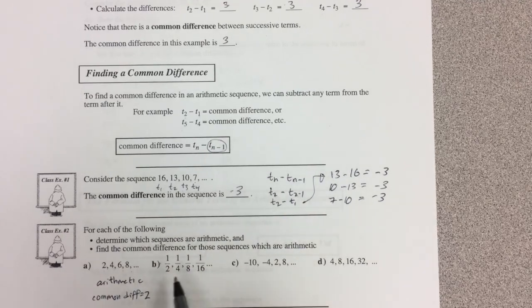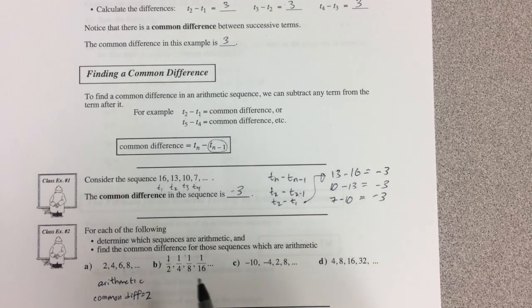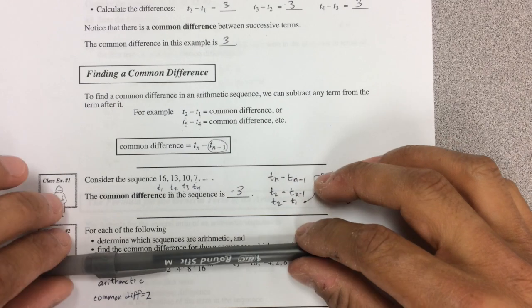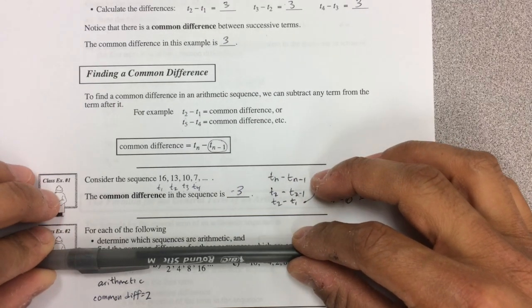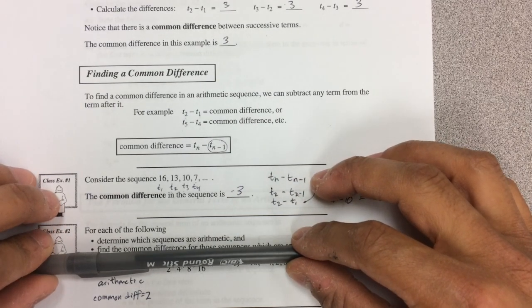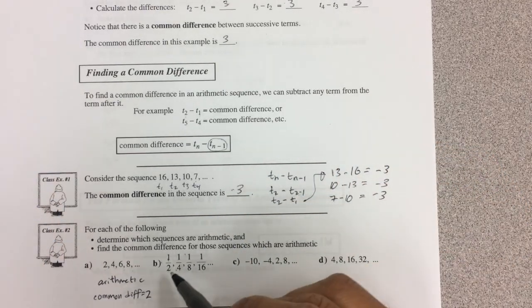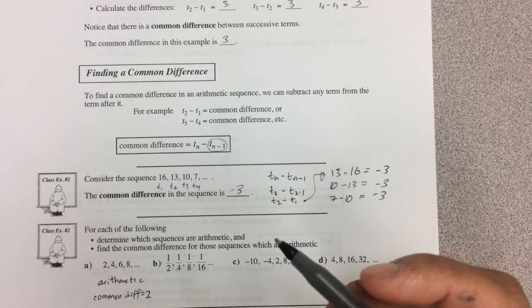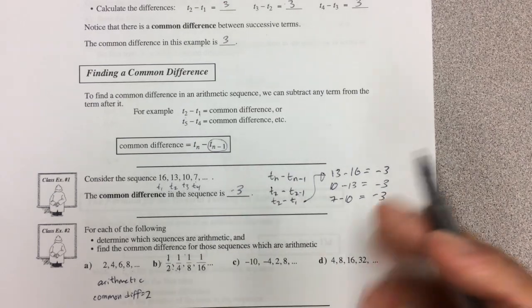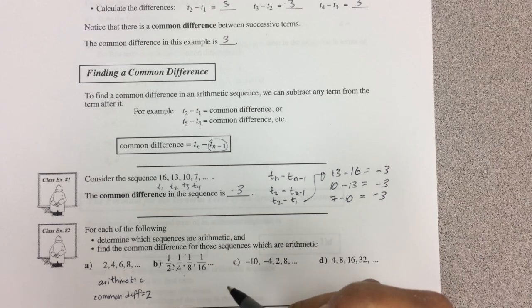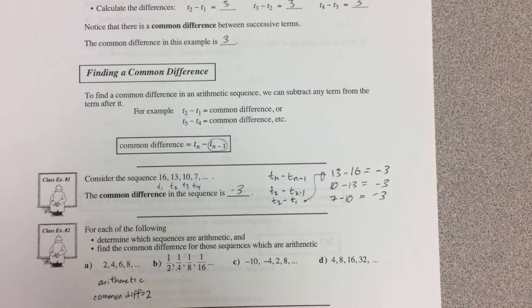For B, 1/2, 1/4, 1/8, 1/16. Even though if we were to just look at the denominators, it looks like it is arithmetic, it goes 2, 4, well, and we actually miss some. Every time we are multiplying to get the next term, so this is not going to be arithmetic. It doesn't increase by a common constant term.